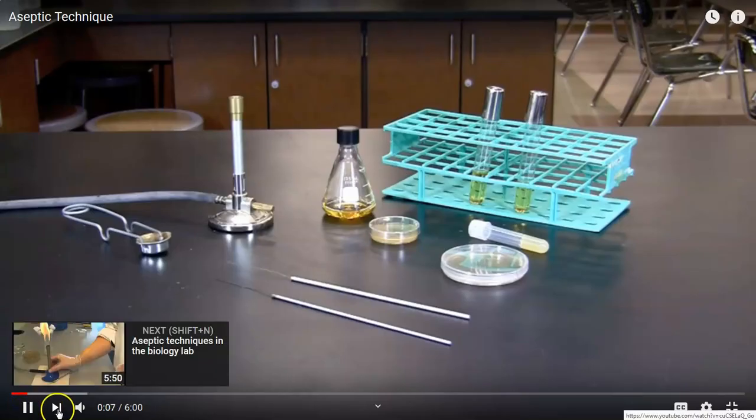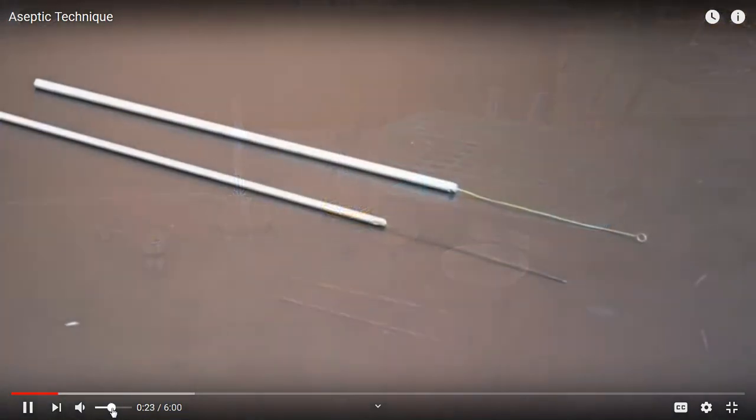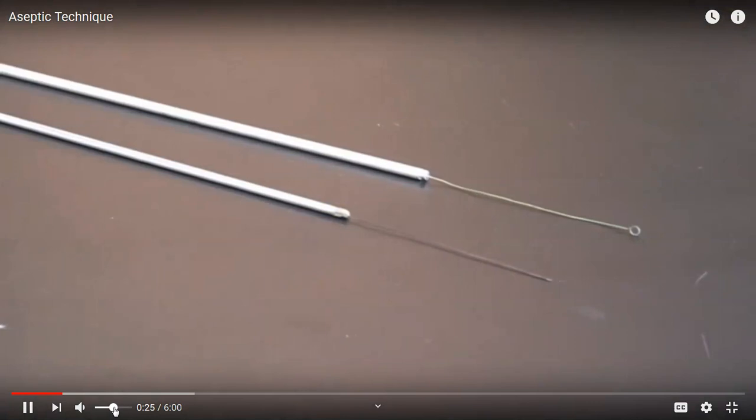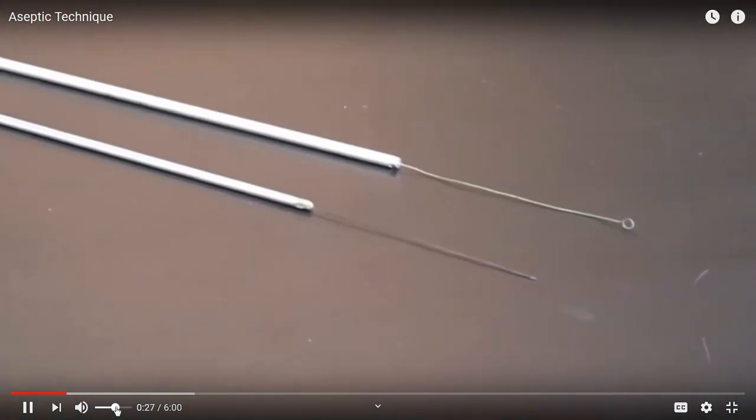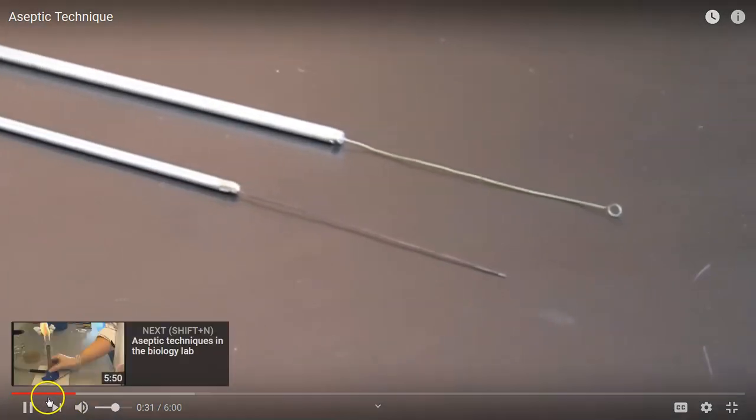In this video, you will learn the proper practices and procedures for performing aseptic technique. Using aseptic technique, you will be able to transfer a bacterial monoculture into a fresh medium without introducing any contaminating microorganisms. Two of the most commonly used tools for transferring bacteria are the inoculation loop and the inoculation needle.